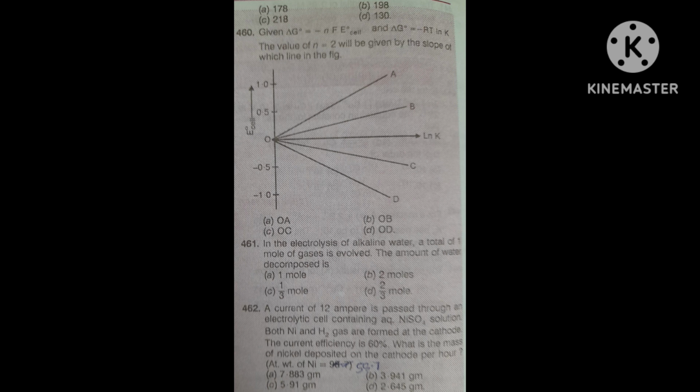Today I will continue from the last class. Last class I was discussing numericals based on electrochemistry. These numericals are tough. Up to question number 459 I have solved. It is just multiple choice questions. Now I am reading the question number 460.